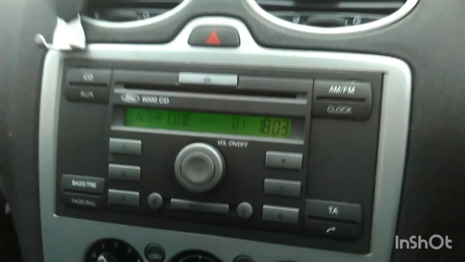Right guys, Ford Focus Mark II radio code reset. Now I'm saying Mark II, but this will apply to so many cars, not even just Ford Focuses, but so many cars. Turn that light off, you don't need a flash on for this.